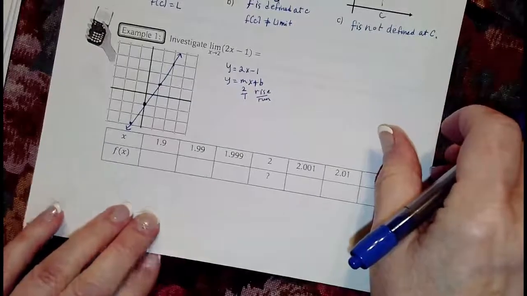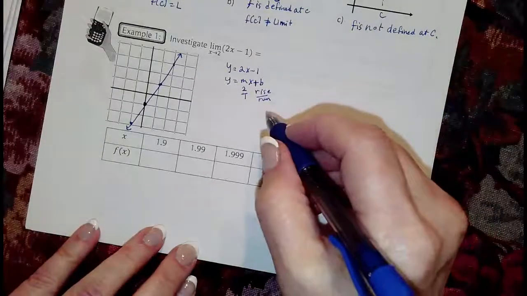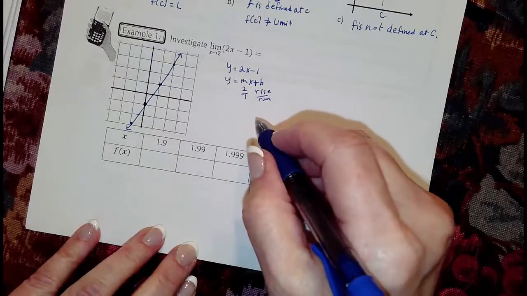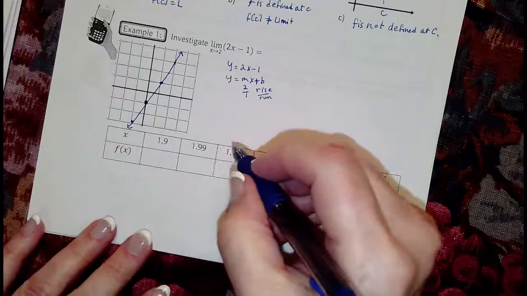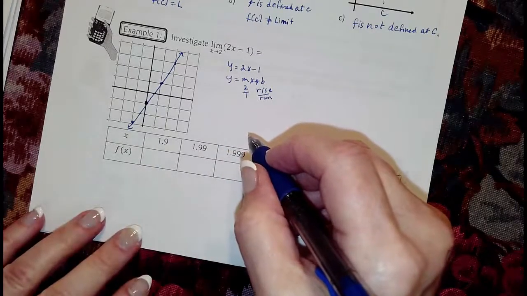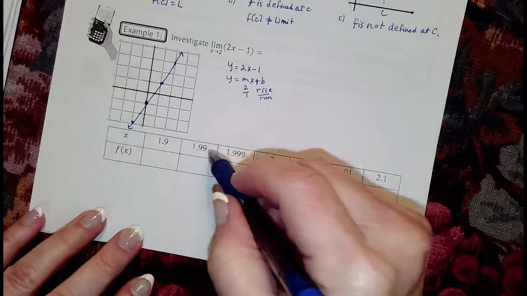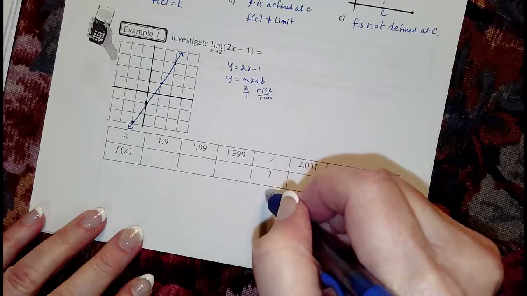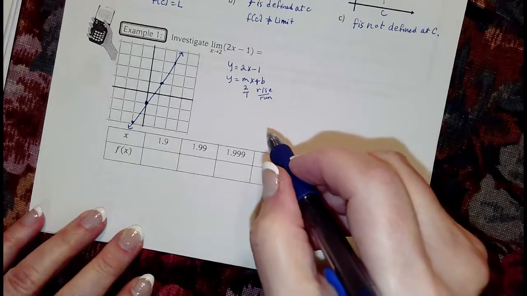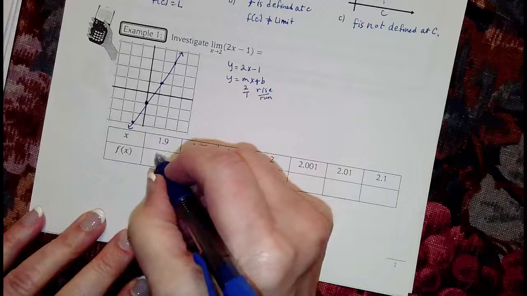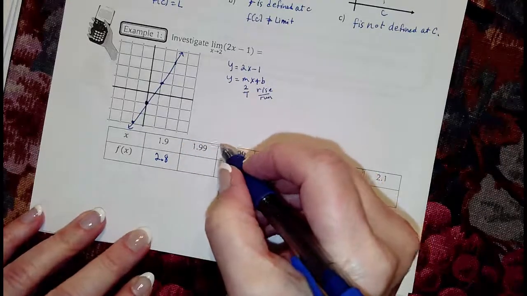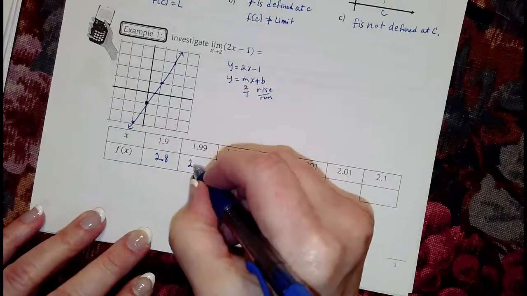Okay, now we're going to plug the numbers into this 2x minus 1 and see what we get. We're going to first put the first one in, 1.9. So everybody got your calculators? You're going to plug in 1.9 and see what you get. Now see what this is doing? This is trying to show whether it really does approach 2 and at what number it does approach 2. So 1.9 should be 2.8. And 1.99 is 2.98.